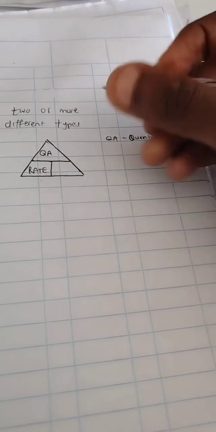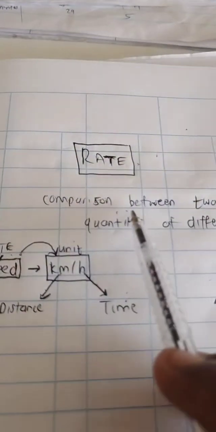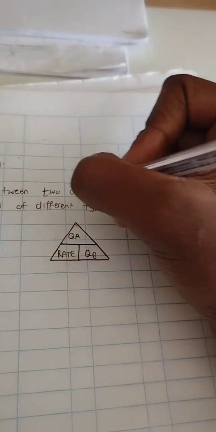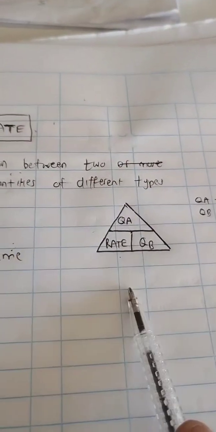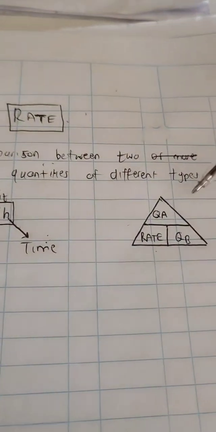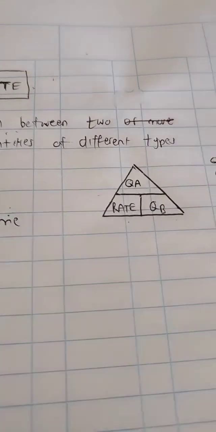QA means quantity A, and then we have QB, which stands for quantity B. Because remember, what did we say? Rate is the comparison between two quantities of different types. So the rate will compare the two quantities. The one quantity divided by the other one will give rise to what we refer to as our rate.